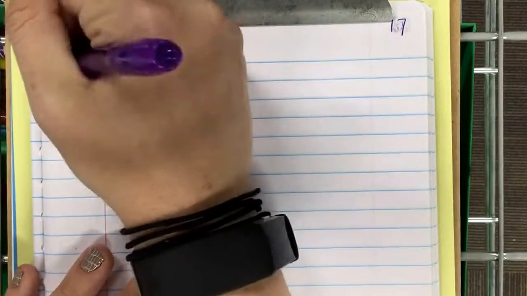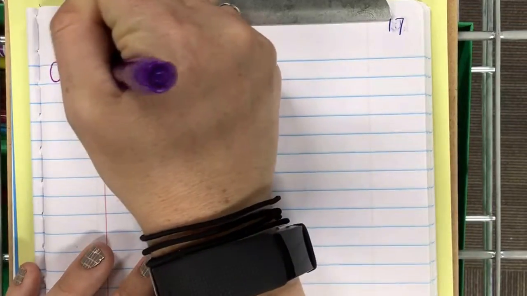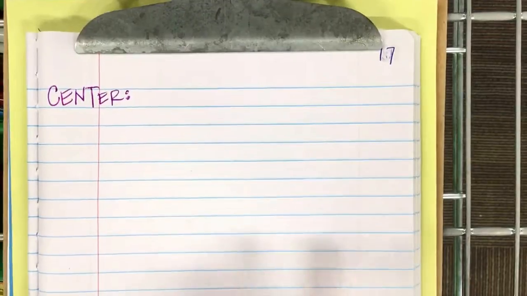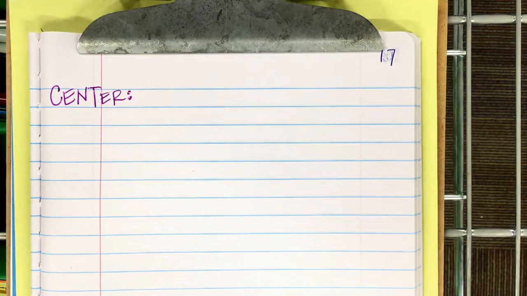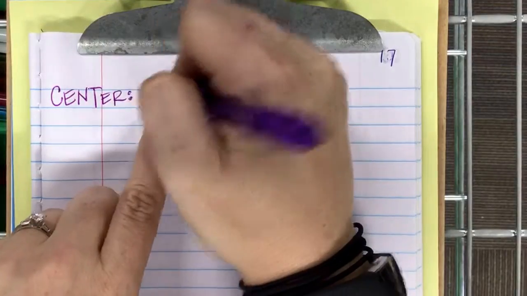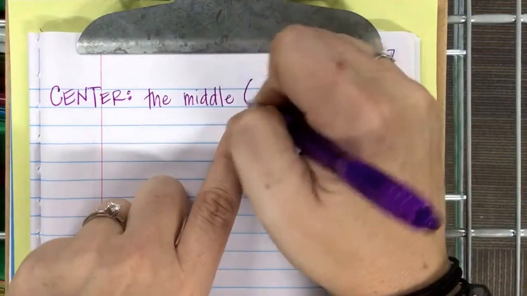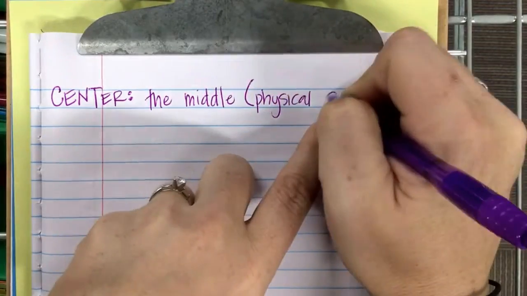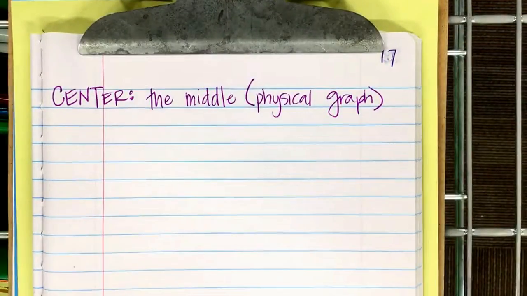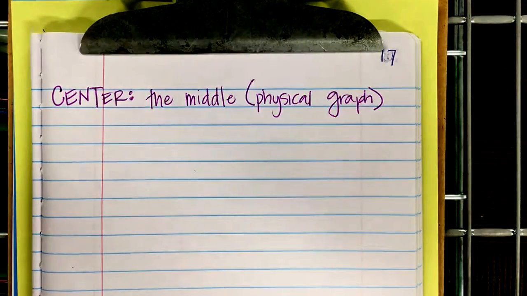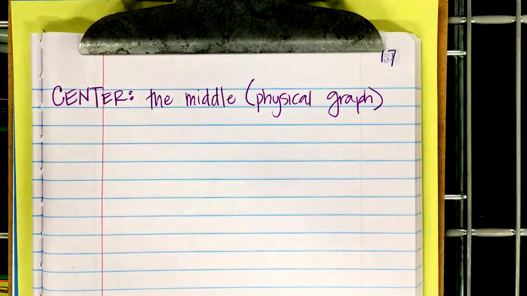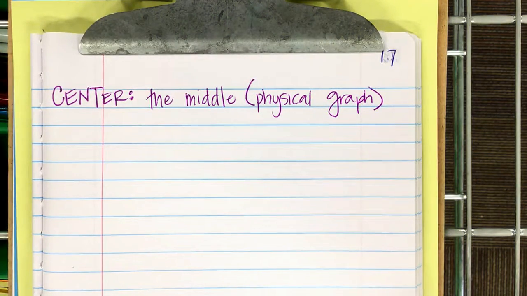Shape, outlier, SOC, stands for center. What does center mean? The middle. But, like most things, it's not that straightforward. There are two types of middles. There's the middle, which is the physical middle of the graph. And what is the other type of center? The median.